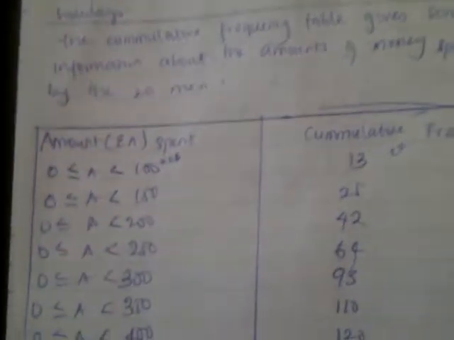17A. Lucy did a survey about the amount spent by 120 men during their summer holidays, and the cumulative frequency table gives some information about the amounts of money spent by the 120 men, and that's what they actually showed on the frequency table. And then they said that you should draw on the grid, draw the cumulative frequency diagram.